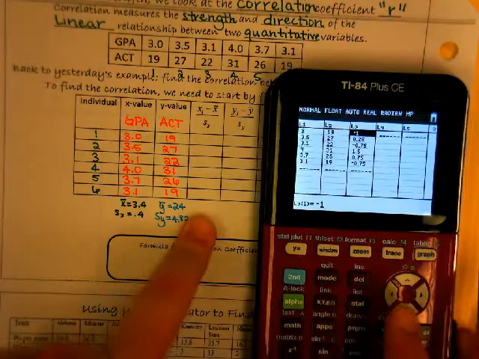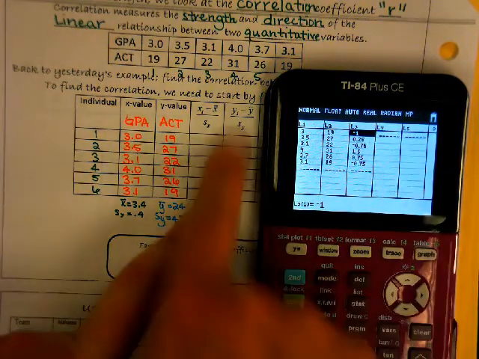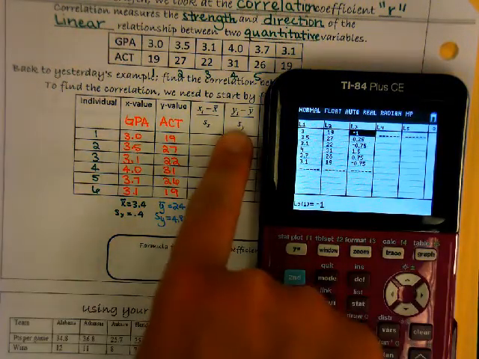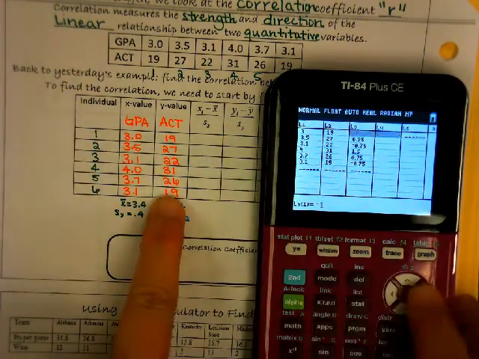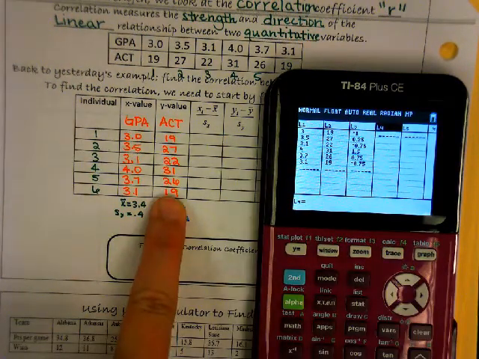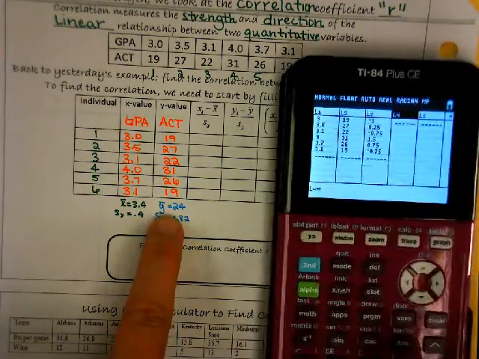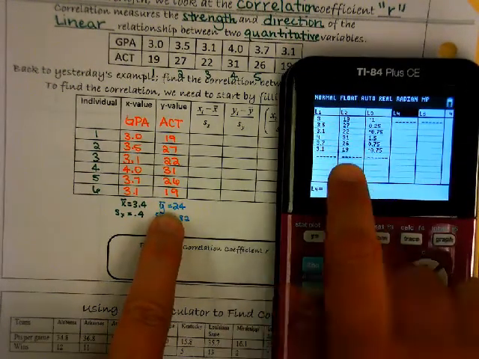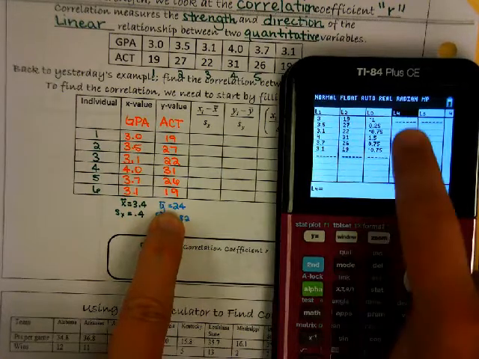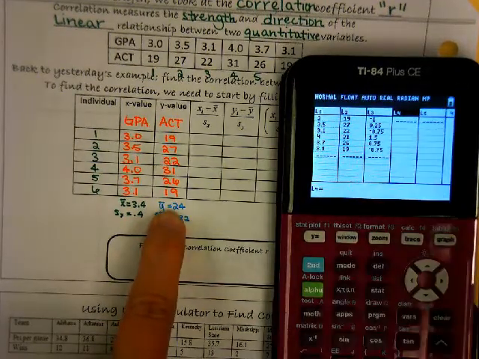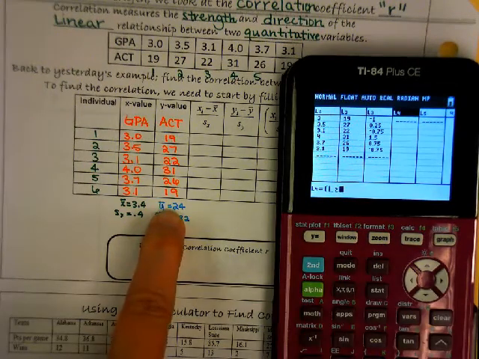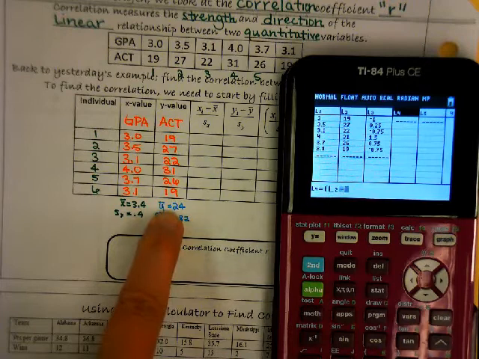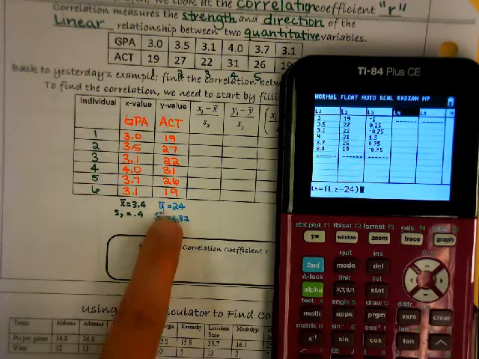And then we also want the z-scores for the ACT data. So you can do the same thing in list 4 and define it. ACT is in list 2. So make sure you have L4 highlighted, not the first little entry. Parentheses, list 2, because that's where the ACT data is, minus 24, my average, divided by 4.82.